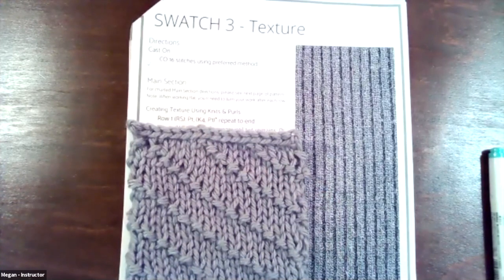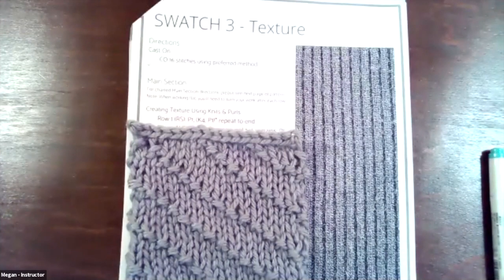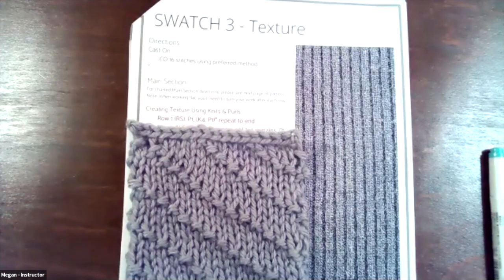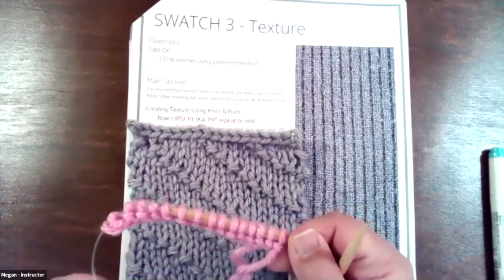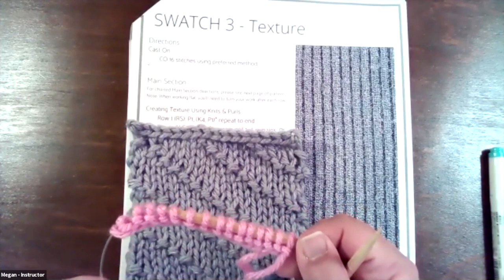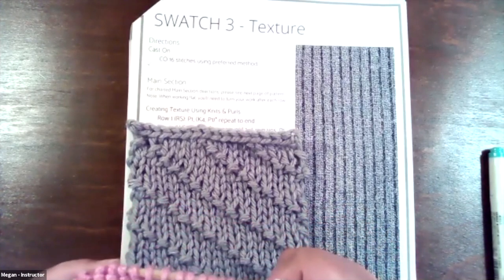So I'm thinking today we should work through the first 2 rows of the written directions. And then we will look at the chart and see if we can do the next 2 rows following the chart. So we'll just try it out and see what happens. So okay, when you're ready, let's go ahead and cast on the 16 stitches to start. And you can use whatever method you would like.